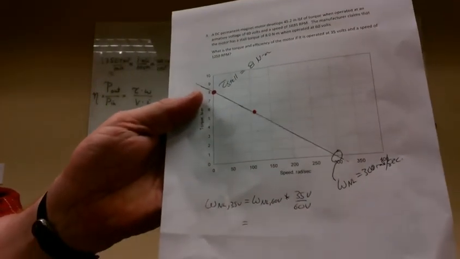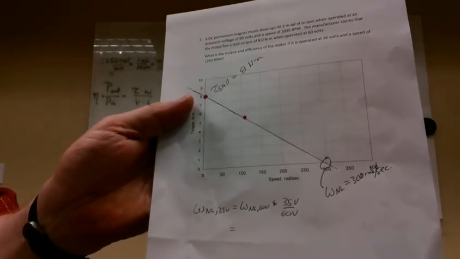If 300 radians per second is omega no load for 60 volts, then omega no load at 35 volts is equal to omega no load at 60 volts times 35 volts over 60 volts. I know that because it scales. That's the equation of that line that I showed on that prior problem.